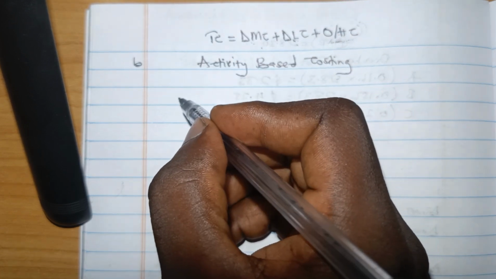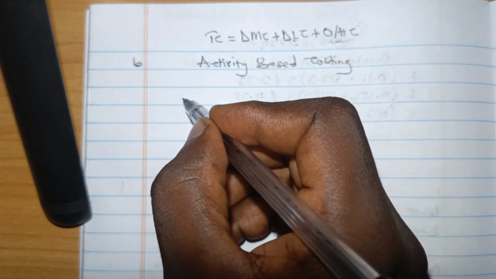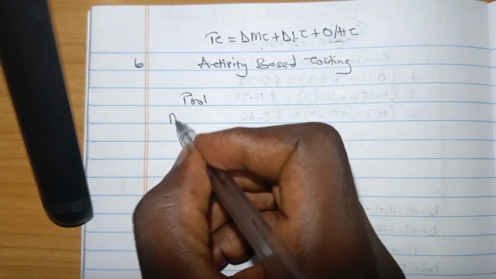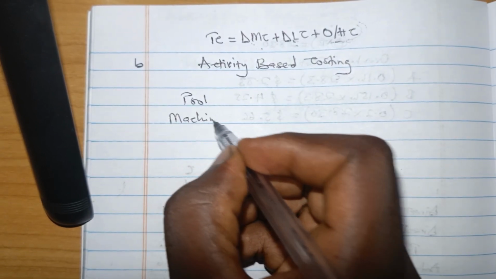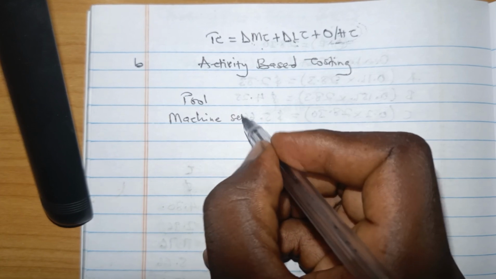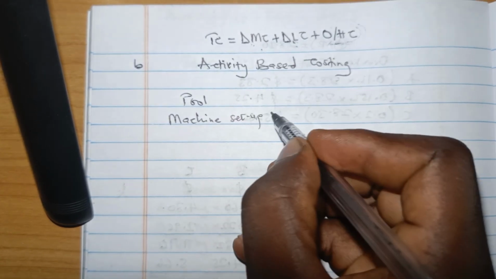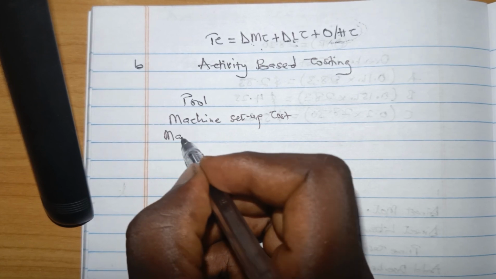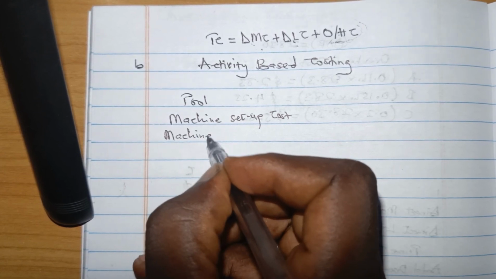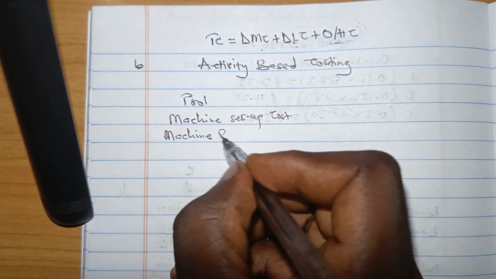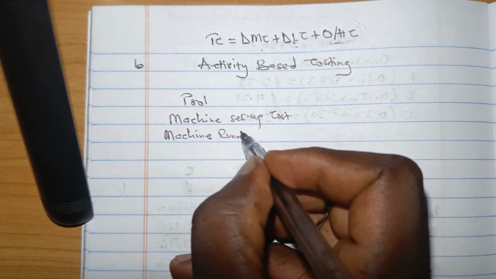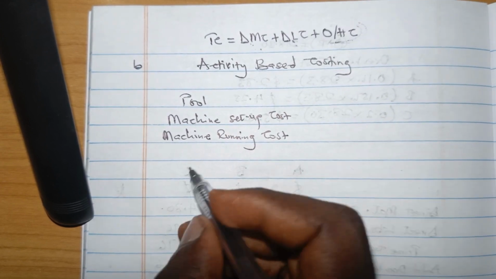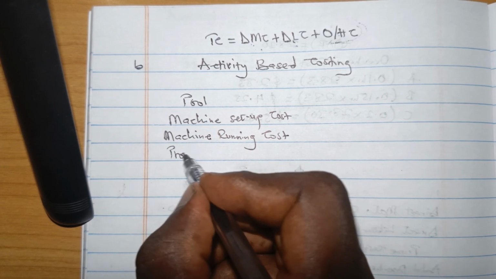So we have the machine setup cost, okay, so this is the pool. We have the machine running cost. We have procurement cost.